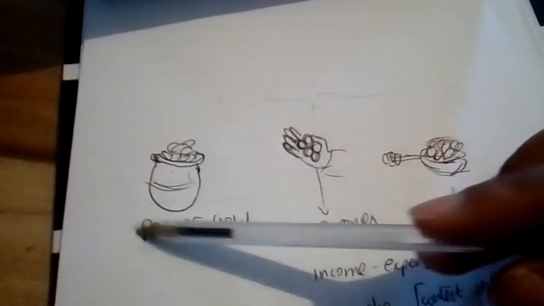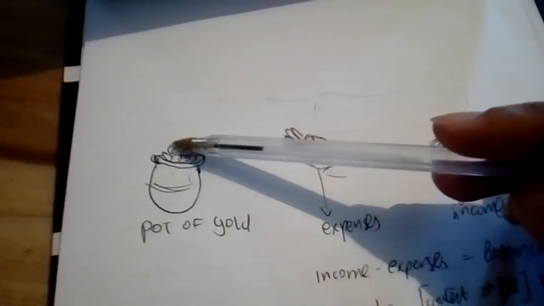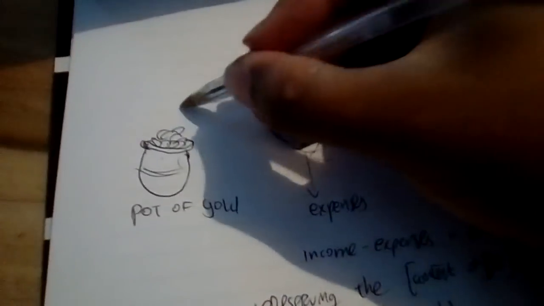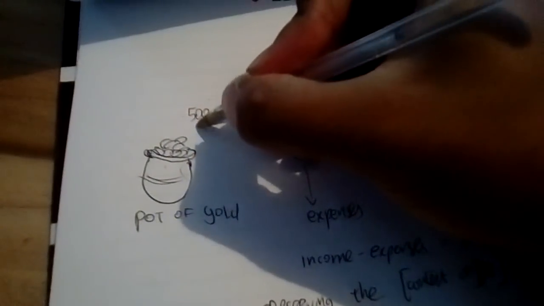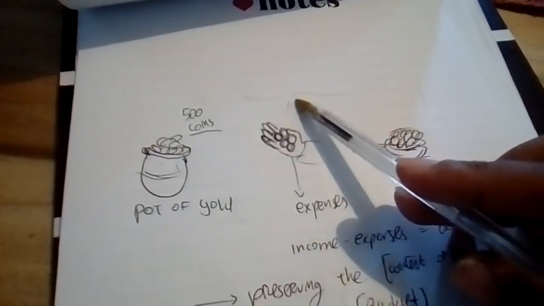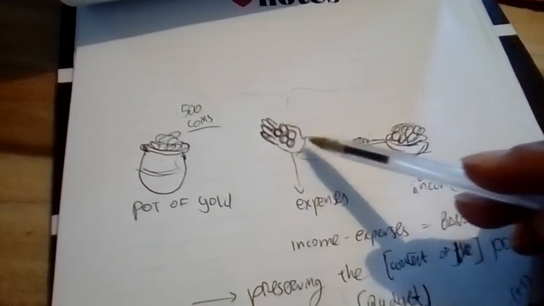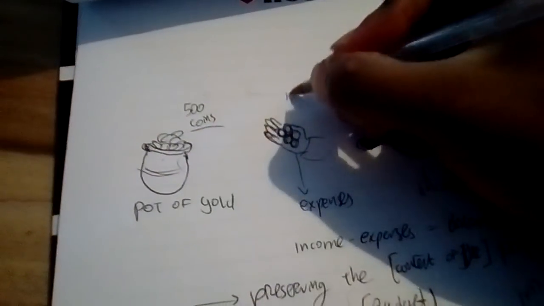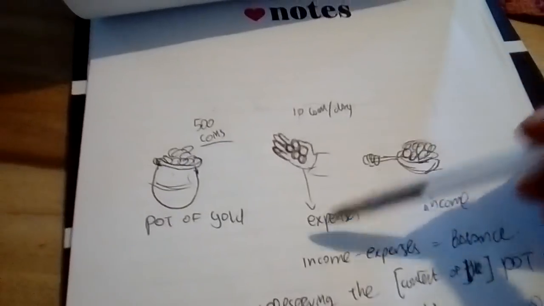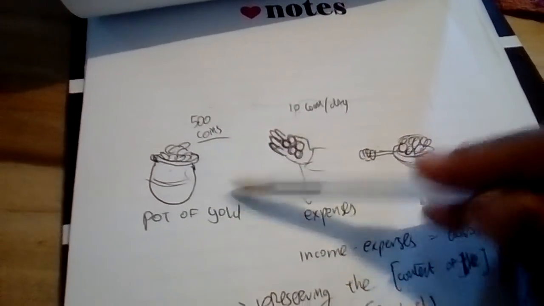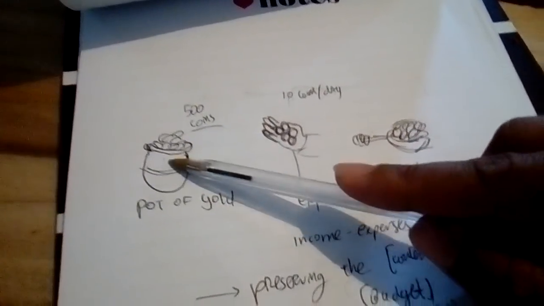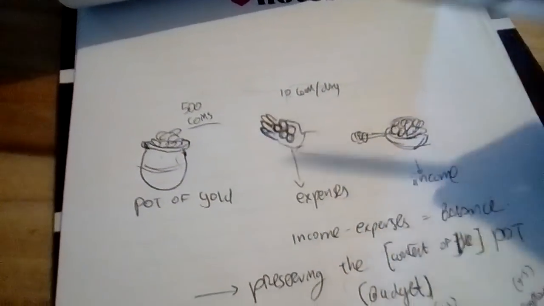So for the illustration's sake, let's say you have a clay pot with golden coins in it. Let's say there are, let me name a number, 500 coins in it. And let's say you need 10 coins a day for your daily expenses. So let's write here 10 coins a day. That means that you have only 50 days available in this pot, right?